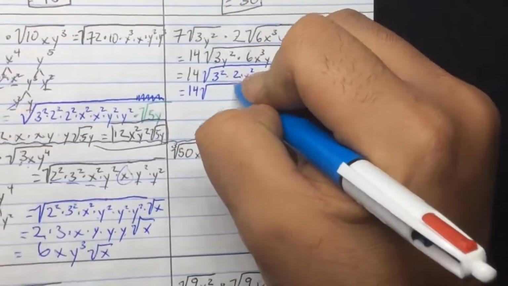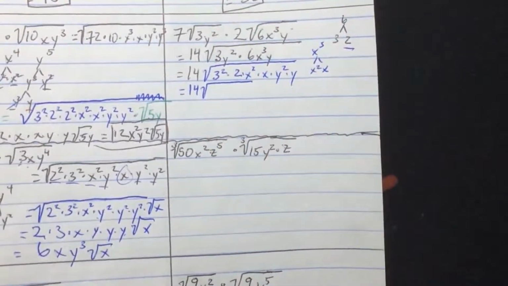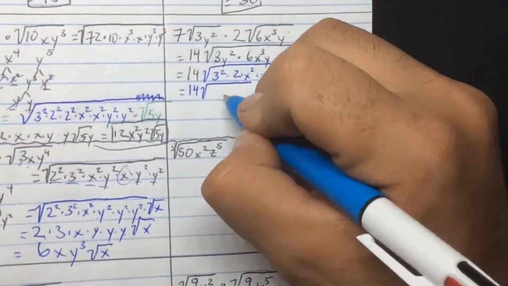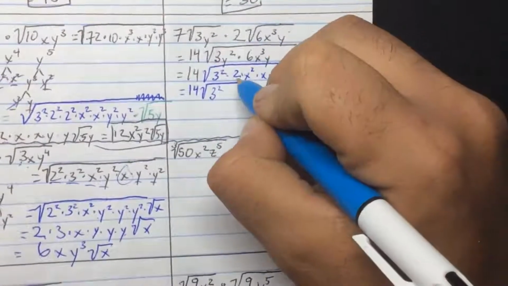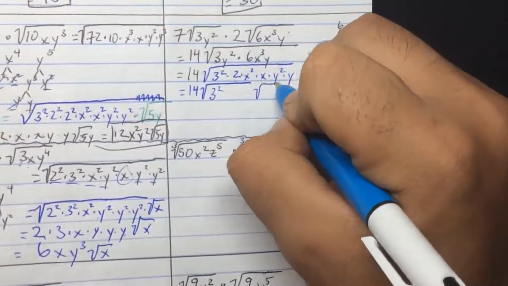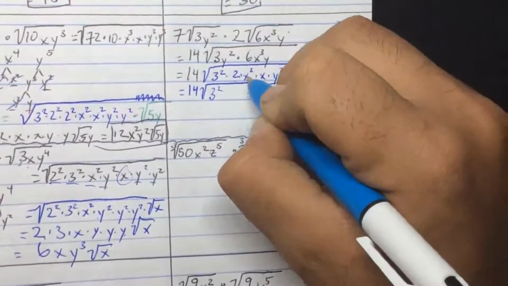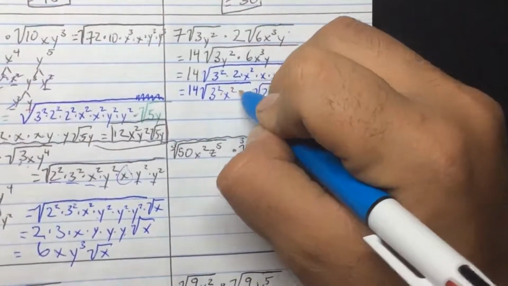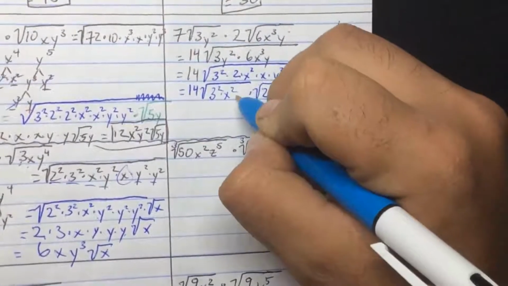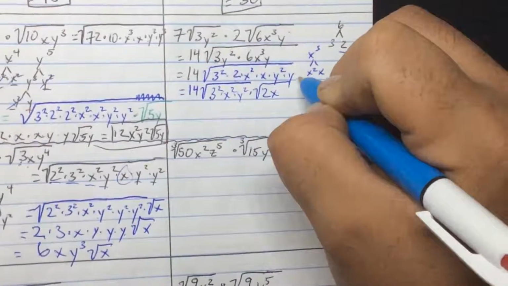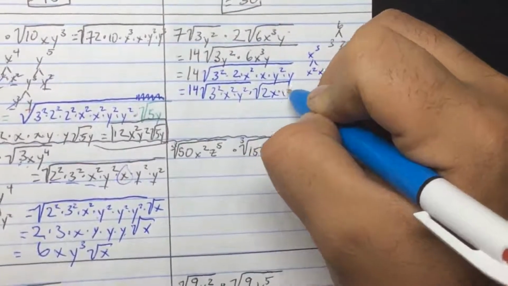So we're going to take the ones that can come out, and put the other ones that cannot over here. So 3 squared can. The 2 cannot, so it's going to go over here. X squared is going to go here, x is going to go here, y squared is going to go here, and our trusty y is going to go over here.